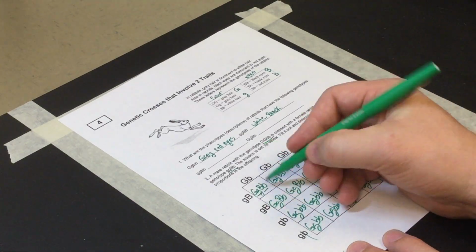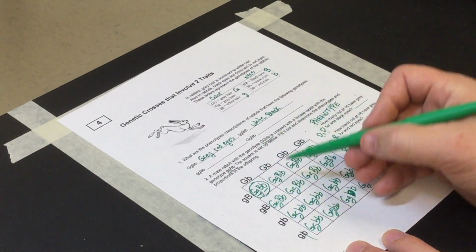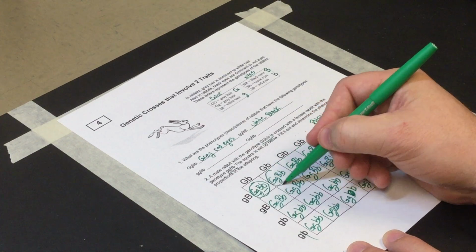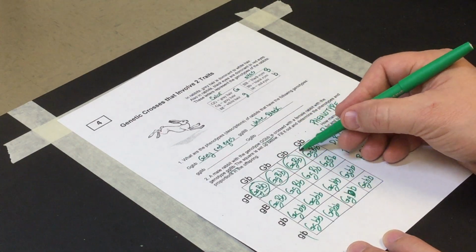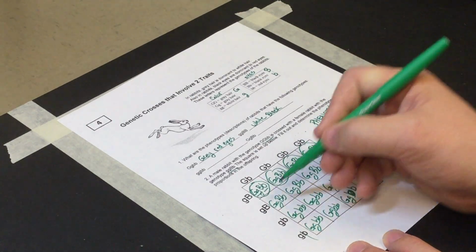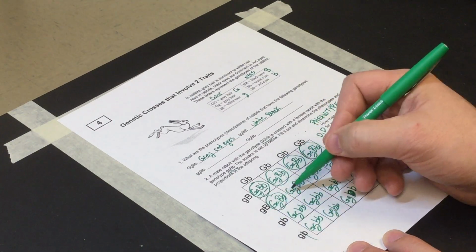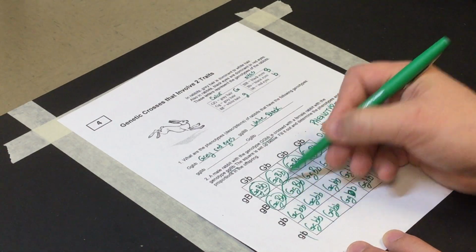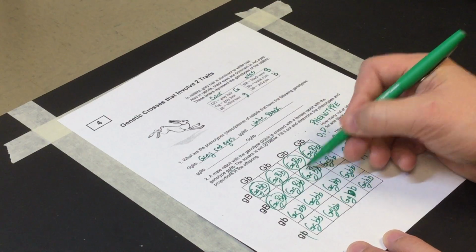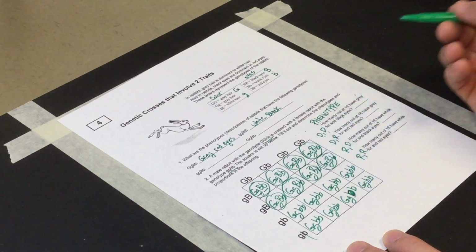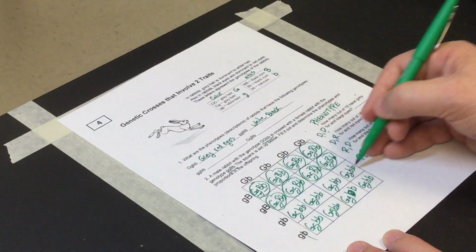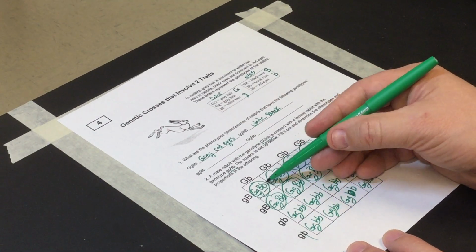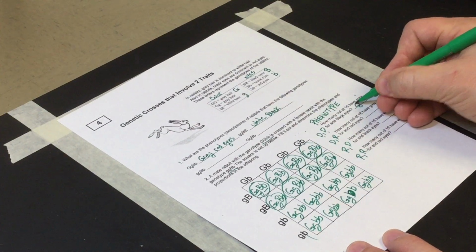Dominant. So I'm going to circle it. 1, dominant. 2, 3, 4, 5, dominant, and then dominant, recessive, and all of these rows are exactly the same. So how many? That would be 8.